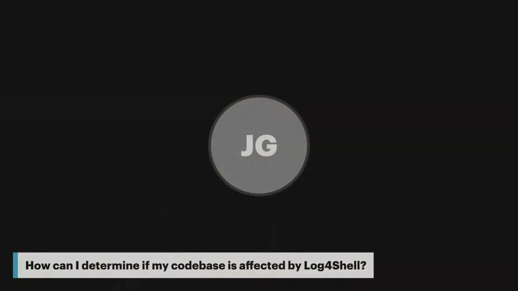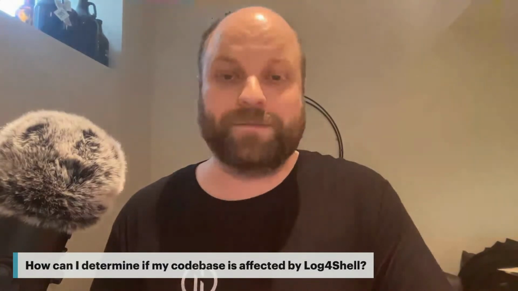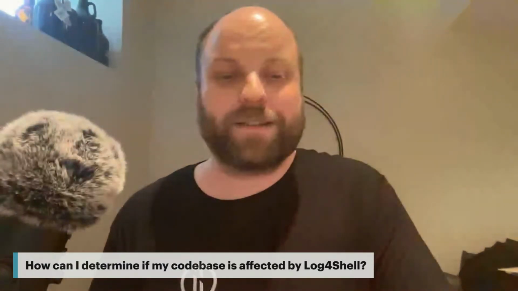Yes. Okay. Good question. How can I determine if my code base is affected by Log4Shell? So, it's a bad news, good news situation. The bad news is this vulnerability is very bad. But the good news is that there's a lot of attention focused on how to identify and fix this vulnerability. Excellent question. I'll share my screen.